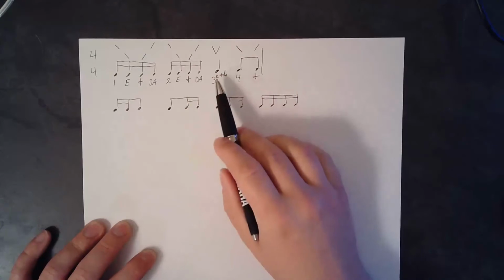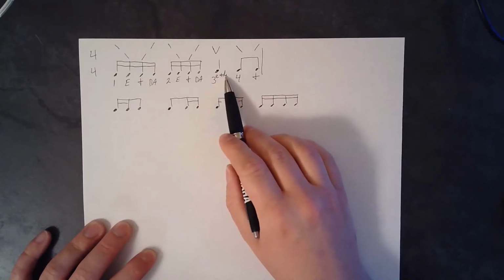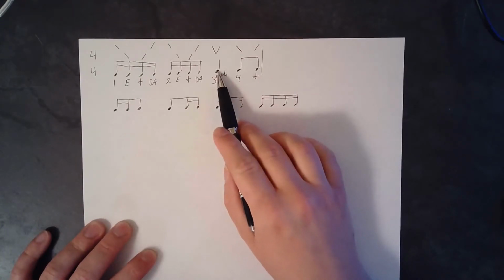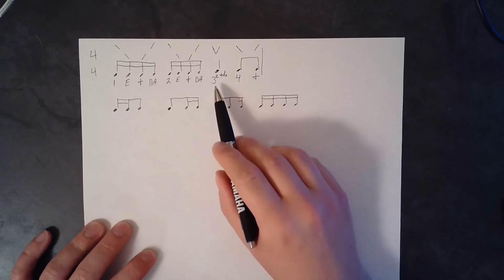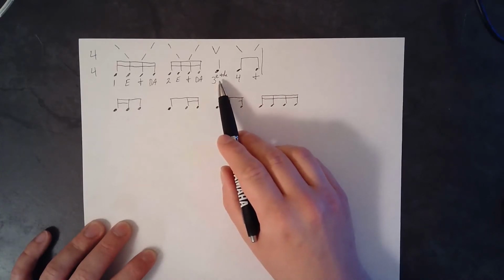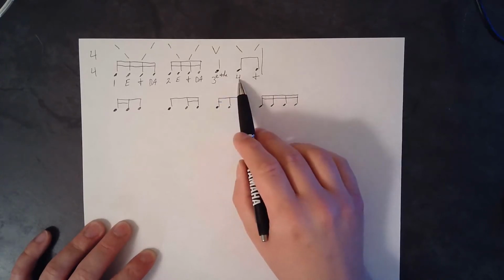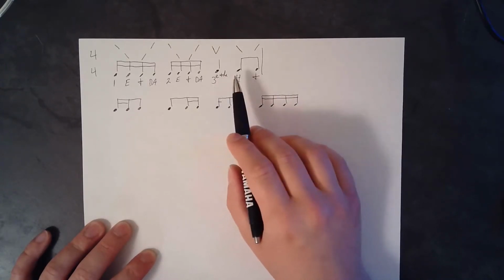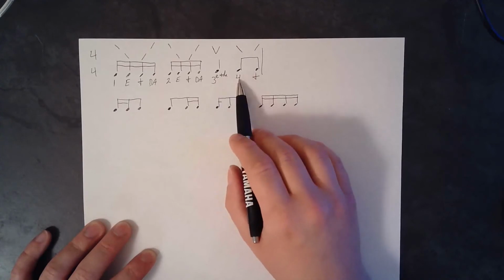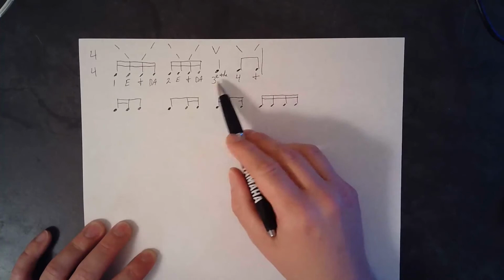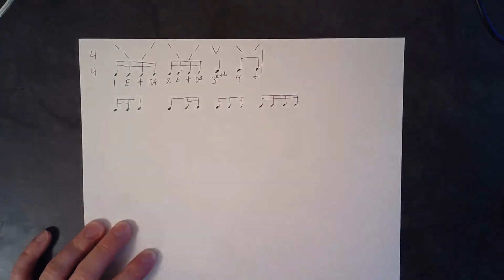Because again, all 3 of these subdivisions exist in this quarter note. And if I'm thinking them all the time, or if I'm counting them out loud while I'm clapping, I'm going to be much more accurate when I get to count 4. 3 E and a 4. 3 E and a 4 rather than 3, 4. I don't know where 4 happens. If I'm keeping track of this 16th note, I'm much more accurate.